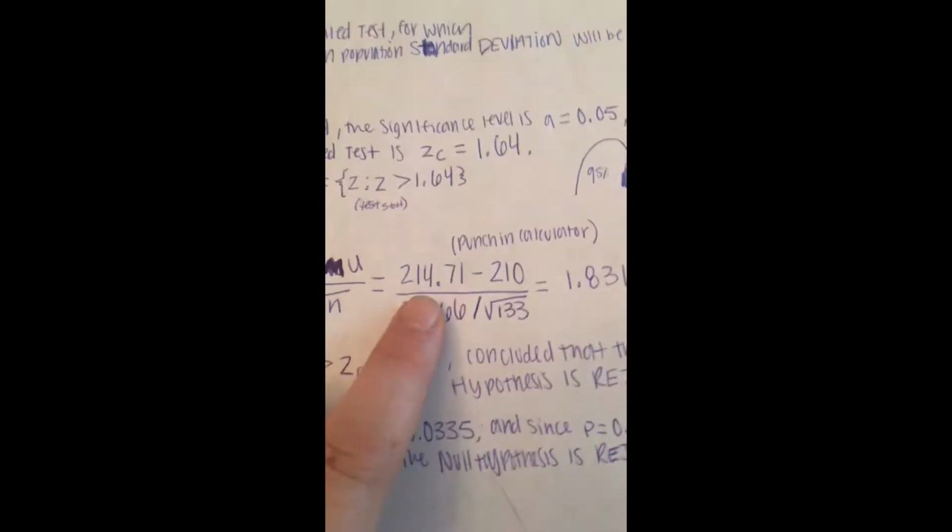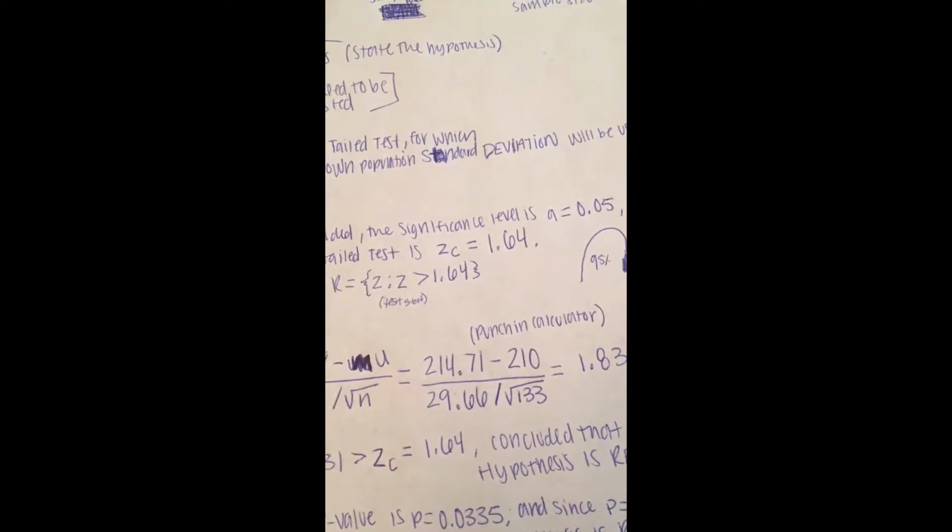We get our 214.71 from the chart, and we subtract our 210, the cholesterol level we're seeing if it's significantly higher than.